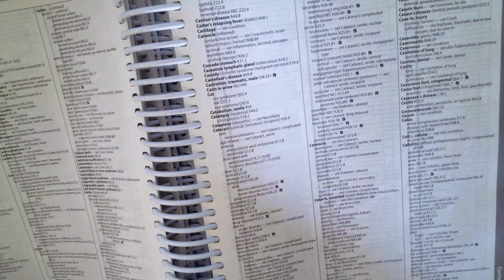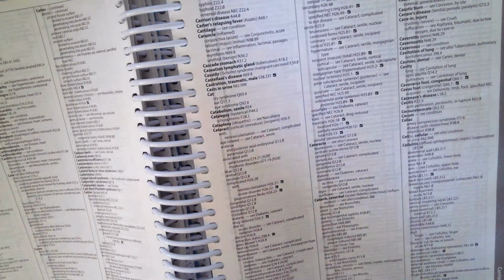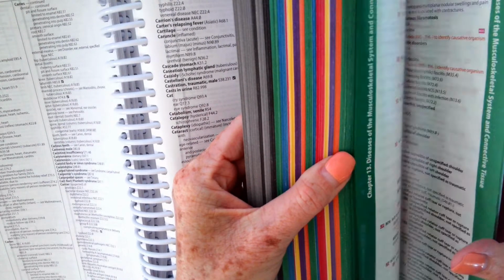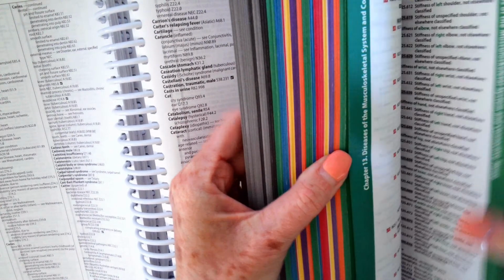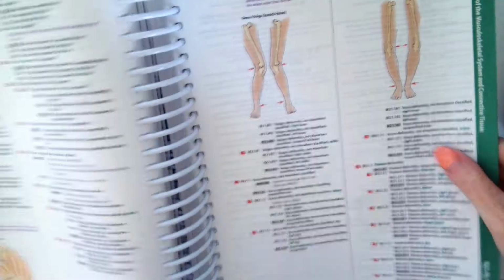Okay, your last scenario to code is we have a 25-year-old who's coming in for a recurrent dislocation of his patella. So again, pause the video, look up the correct code, and then unpause when you think we have it, and we're going to compare. So hopefully you guys found the code M22.0. So let's look at that in the tabular.